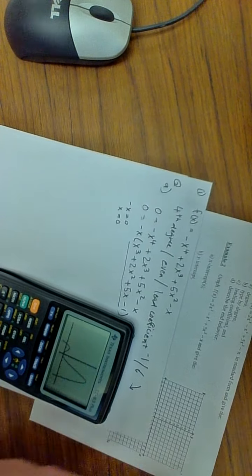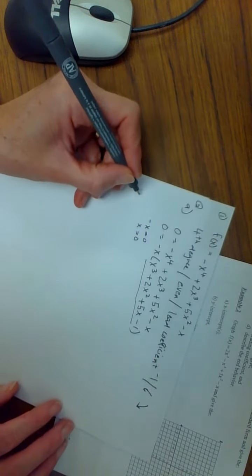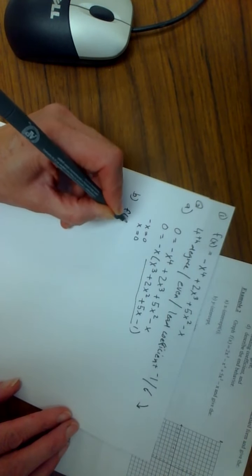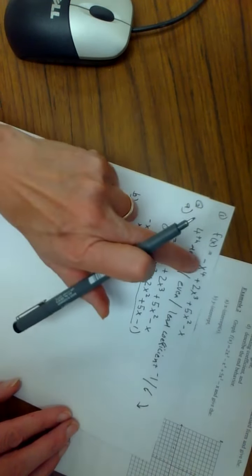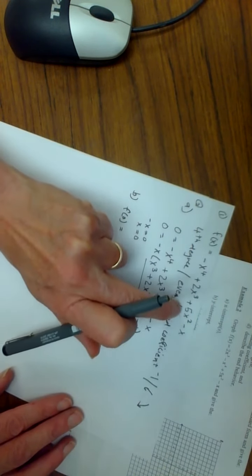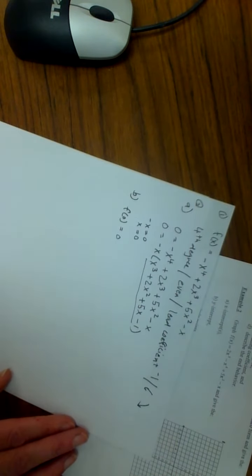Okay, the y-intercept, b, is easy to find. The y-intercept is just the function's value at 0, which is negative 0 to the fourth plus 2 times 0 to the third plus 5 times 0 squared minus 0, which is 0.